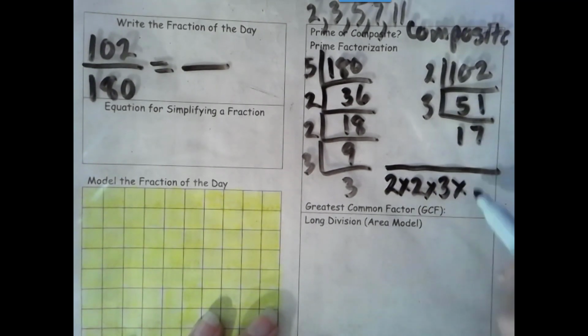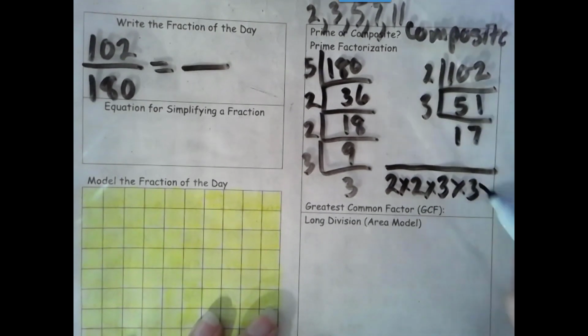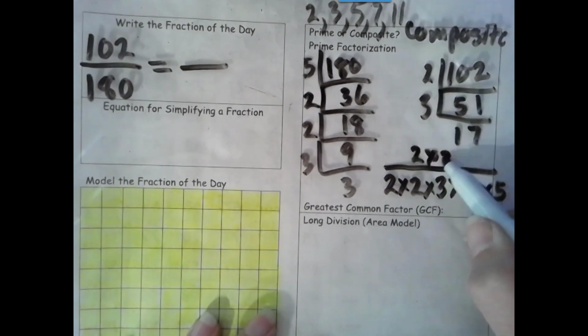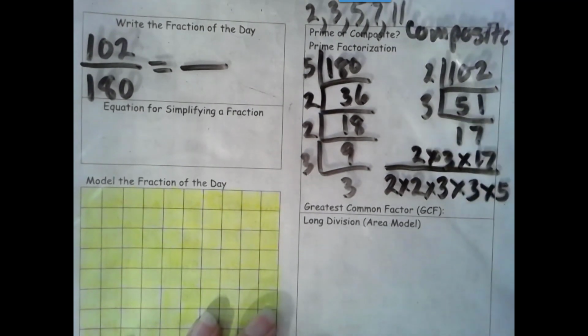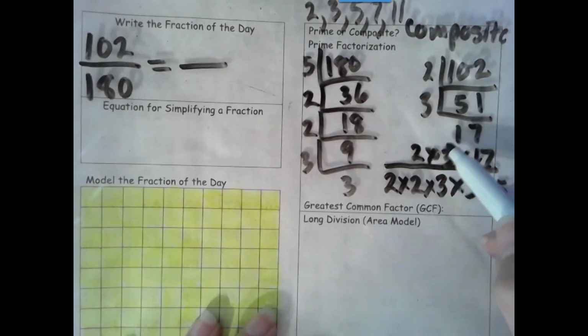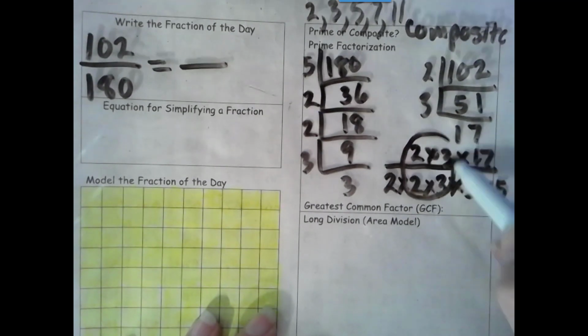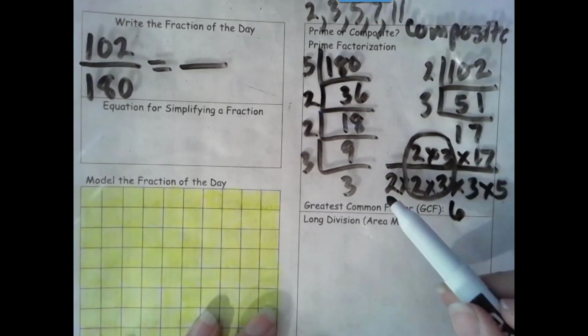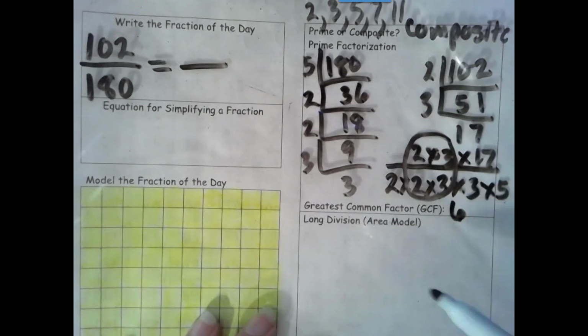Okay, so our prime factorization from least to greatest for the denominator is 2 times 2 times 3 times 3 times 5. And the numerator is 2 times 3 times 17. So what do we have in common? It looks like 2 times 3, which is 6. We have 17 in the numerator. 2 times 3 is 6 times 5 is 30 in the denominator.